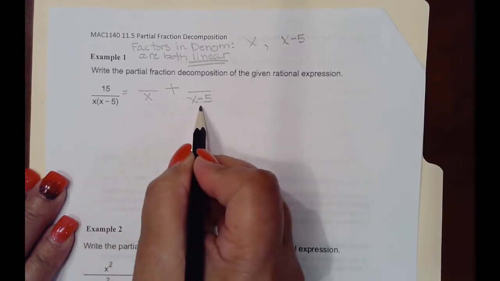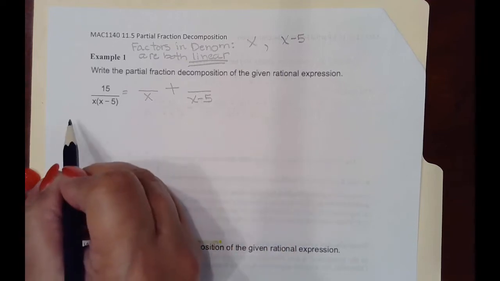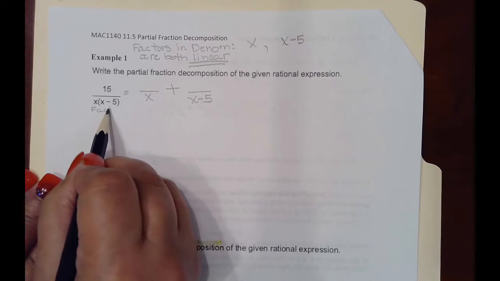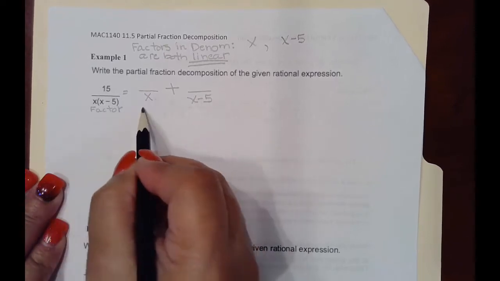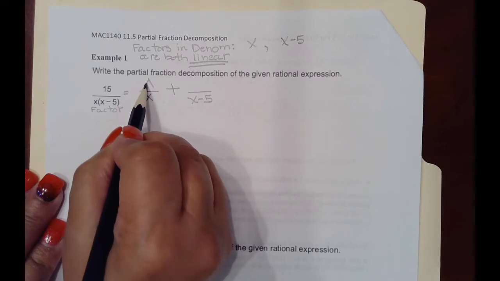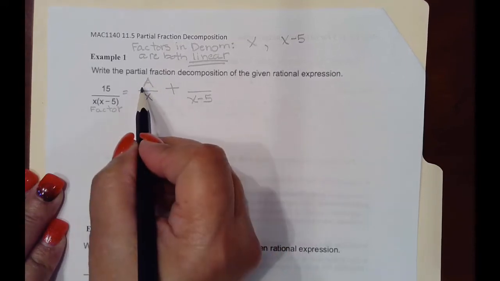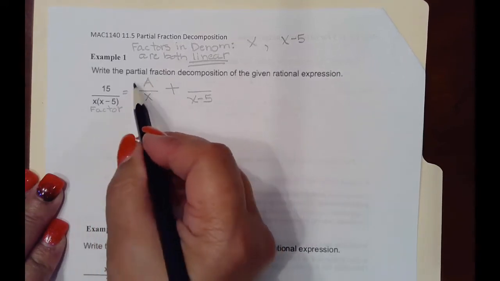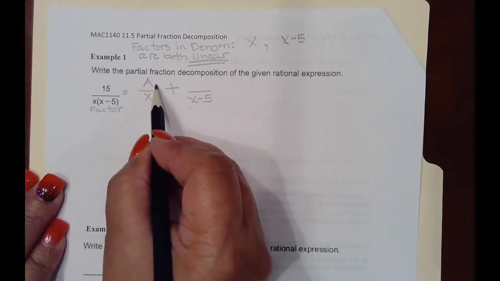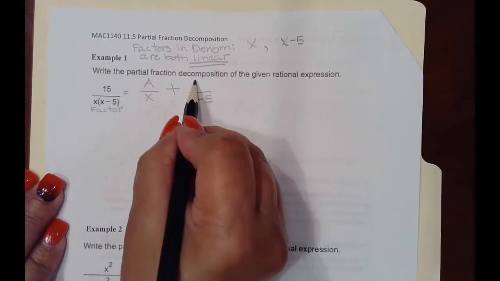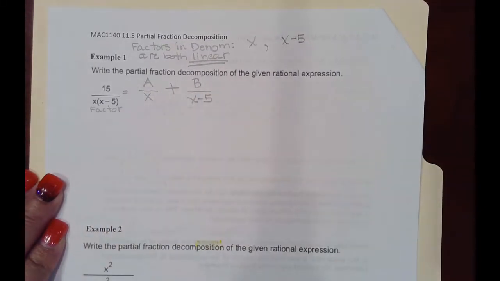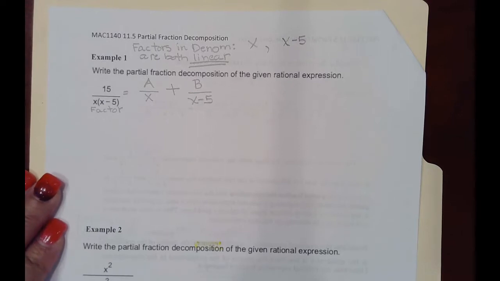Again, both of these denominators came from the factors right here, and they're both linear, and anytime you have linear factors, you will assign a constant. We use capital letters to mean that this is a constant. We're going to be looking for this value, and because there's no x to it, we say that this is a constant, and then just call this a different constant, something different than that one.